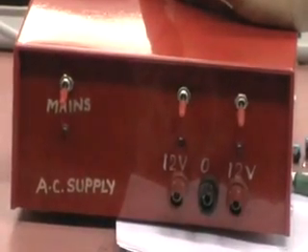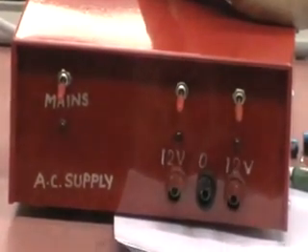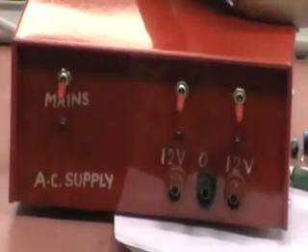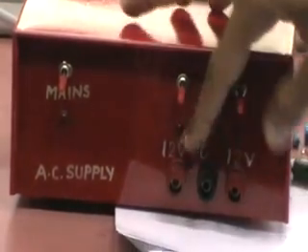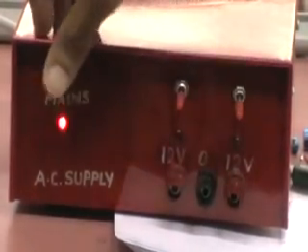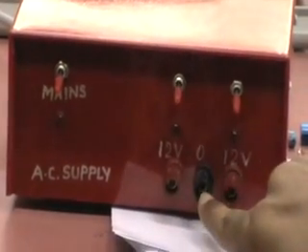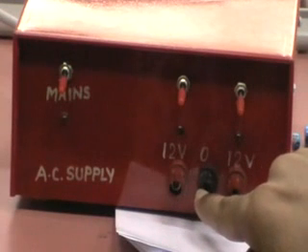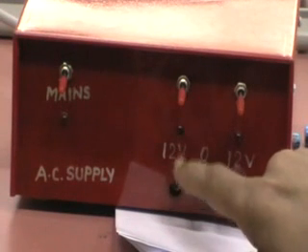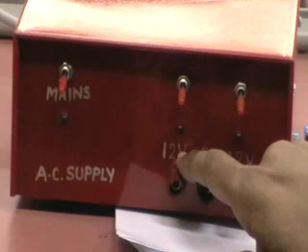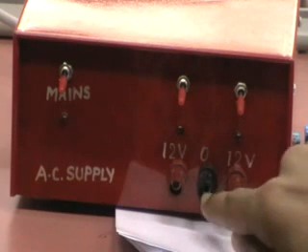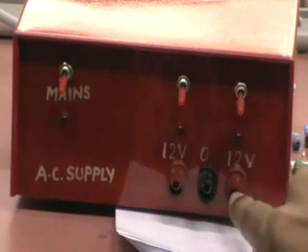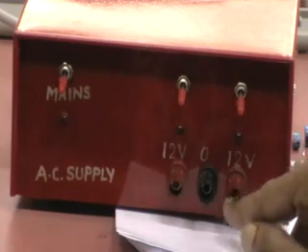Now this is the step down transformer. The input of it is 240 volts and the output of it is 12 volts. We can switch it on using this one, and this is the tapped terminal. From these two we get the in phase sinusoidal signal of peak value 12 volts. This is the out of phase one. From this we will get a 12 volts peak out of phase sinusoidal signal.